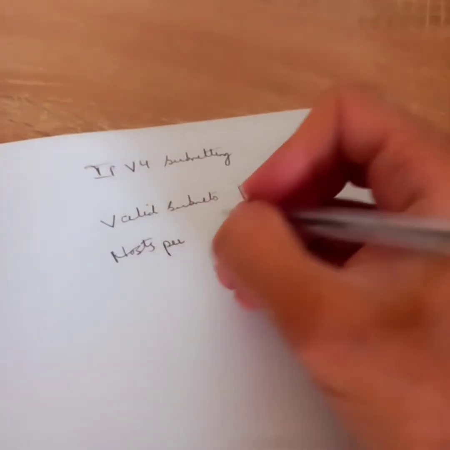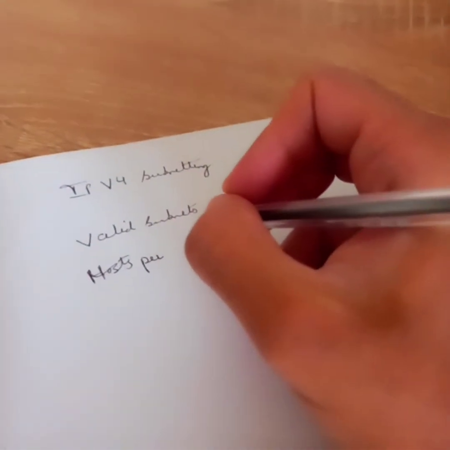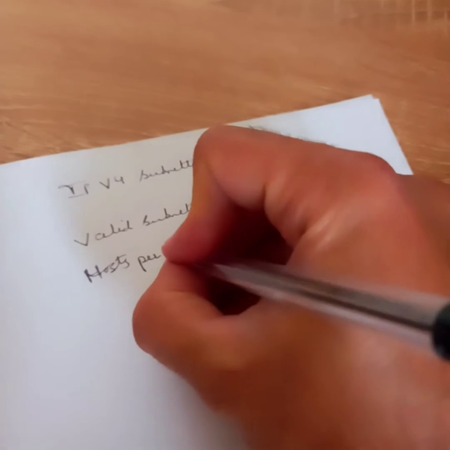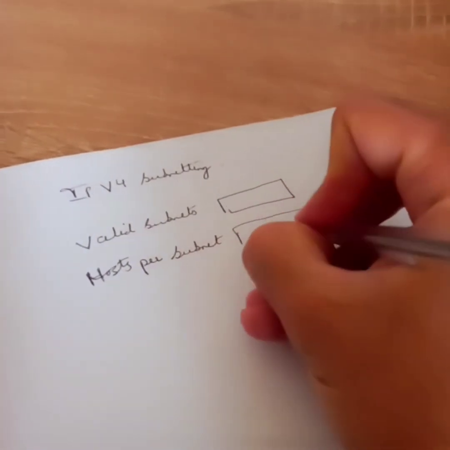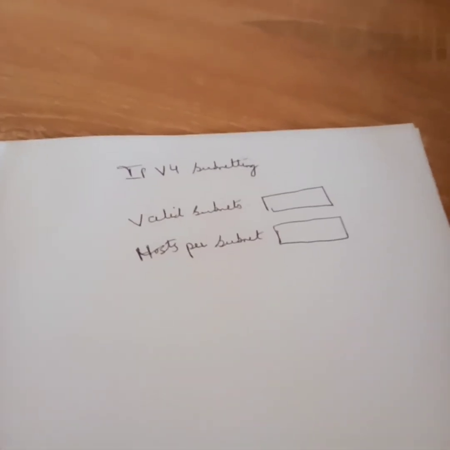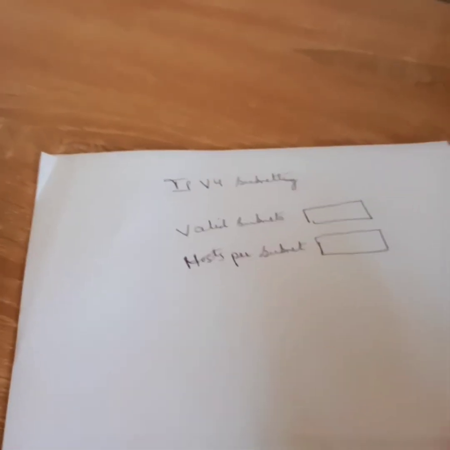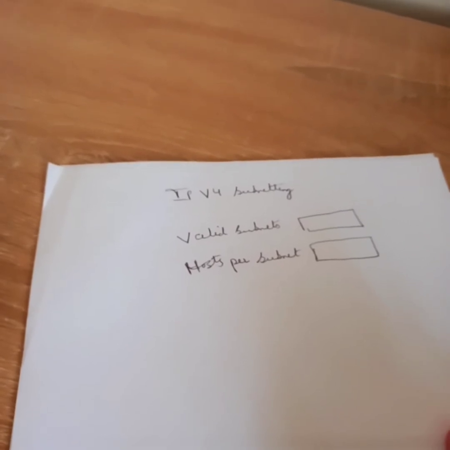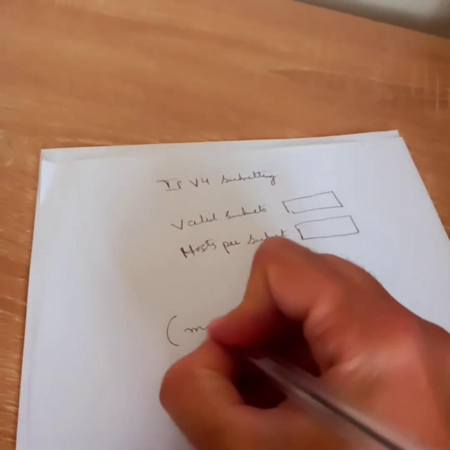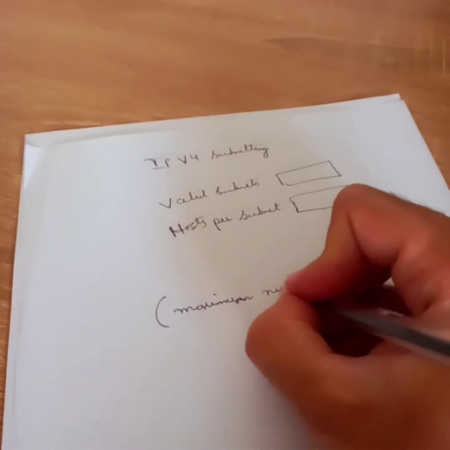Do excuse my writing, it hasn't been the best because we do all the things on laptop, computer, notebooks, etc. Now the solution we have to find has a question: we have to enter the maximum number of valid subnets and usable hosts per subnet that we can get.